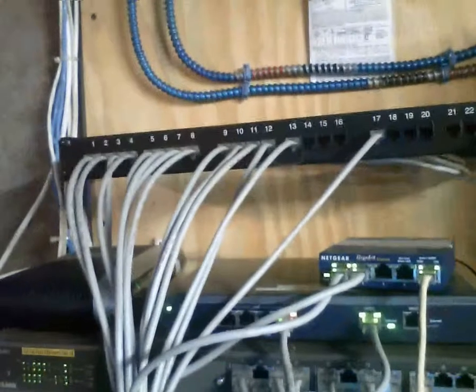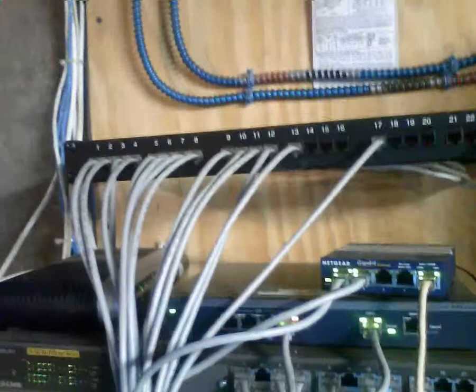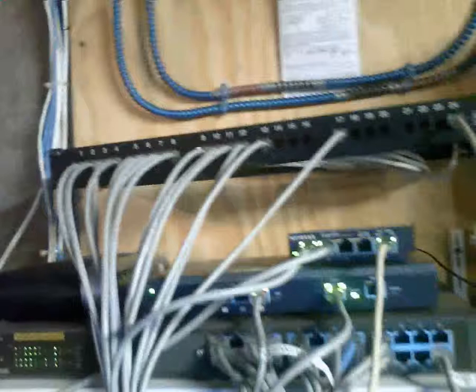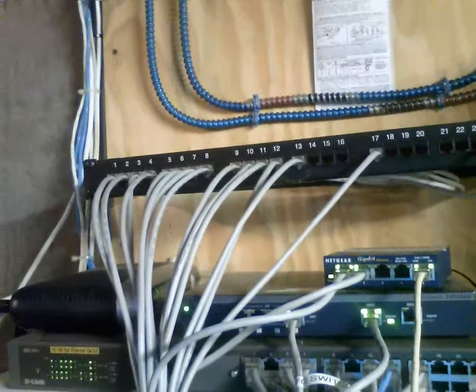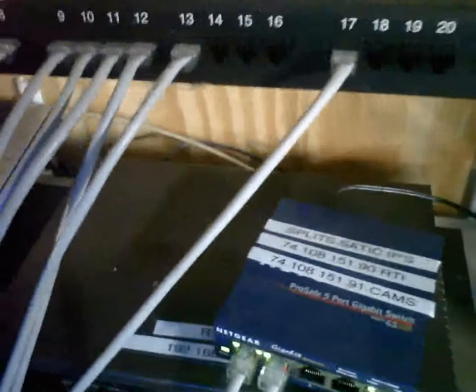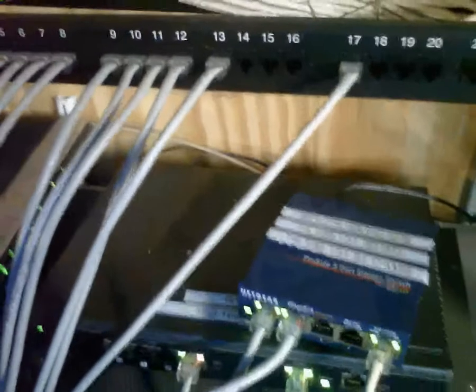Right here on top of the 24-port switch you got a Netgear ProSafe router, and on top of that router is a 5-port switch that has an interesting note that it splits IP addresses, one going to RTI and one going to a camera system.